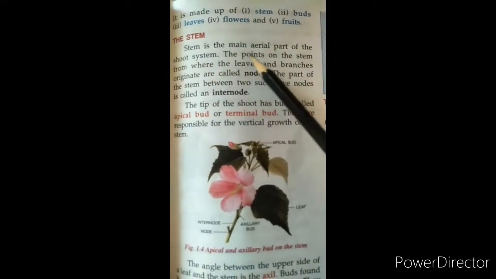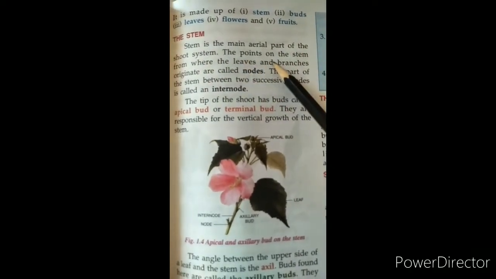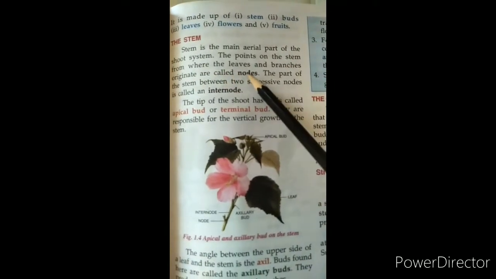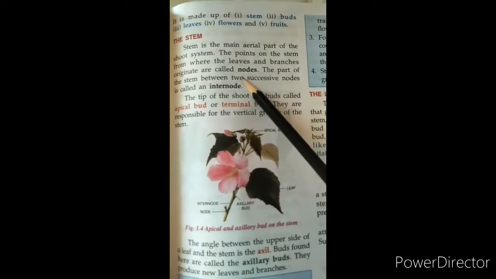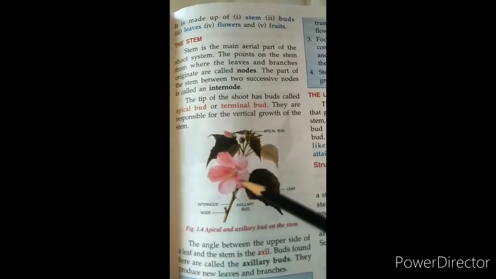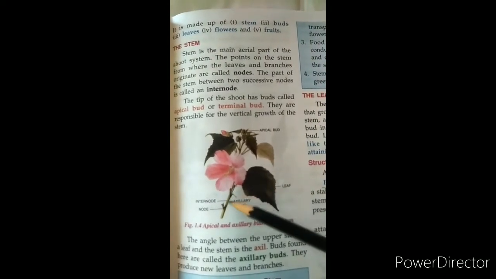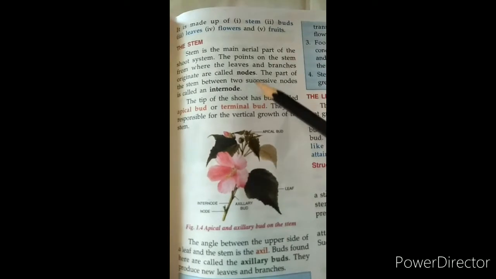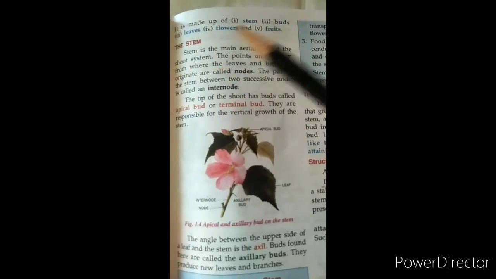Let's have a look at the stem. Stem is the main aerial part of the shoot system. The points on the stem from where the leaves and branches originate are known as nodes. So what are nodes? Nodes are those places found on the stem from where the branches or the leaves come out. Nodes are the places from where the leaves and the branches originate on a stem.